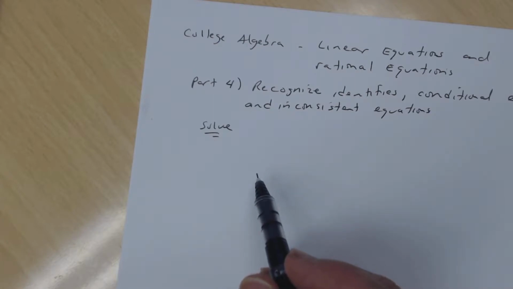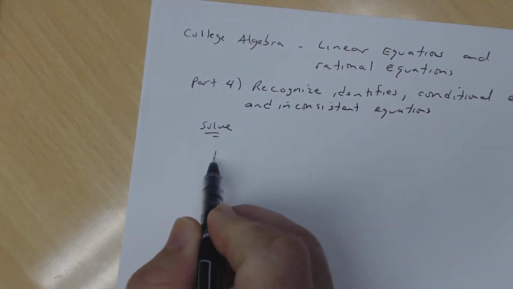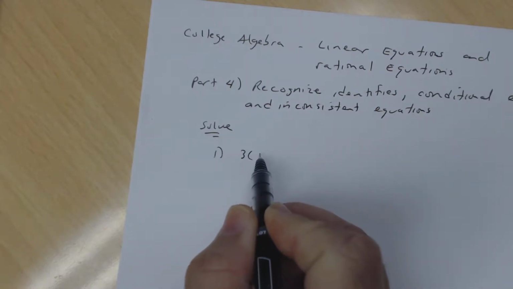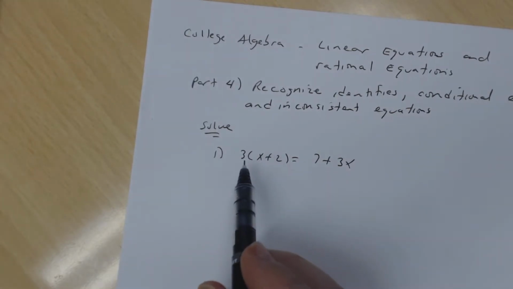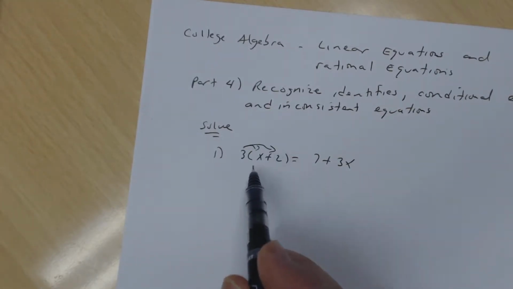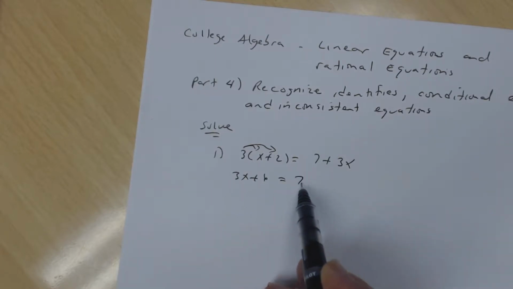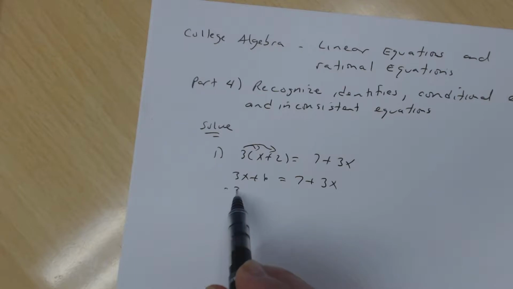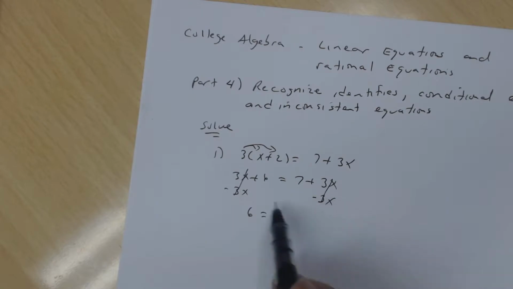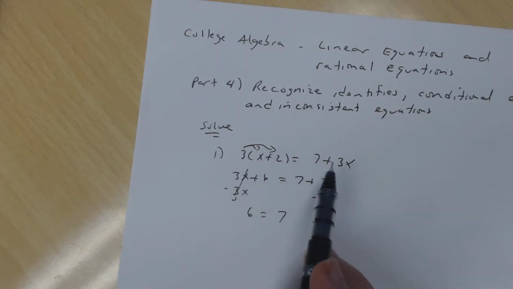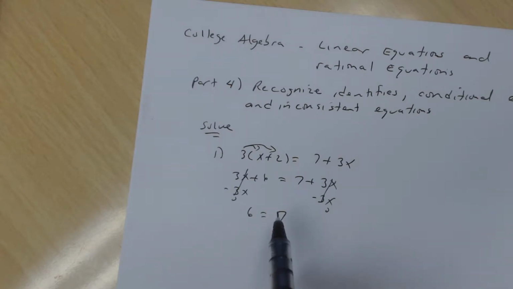Okay, so let's look at this problem. Number one, you have 3 times x plus 2 equals 7 plus 3x. So when I solve this equation, first of all, I've got to get rid of these parentheses. I get 3x plus 6 equals 7 plus 3x. And then when I subtract 3x from both sides, I get 6 equals 7. Now notice what happens. I solved this linear equation and the variable disappeared. I don't have variables any longer.